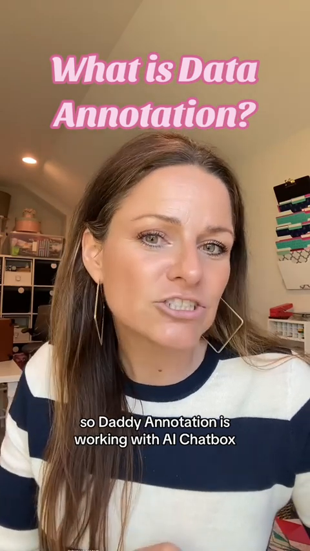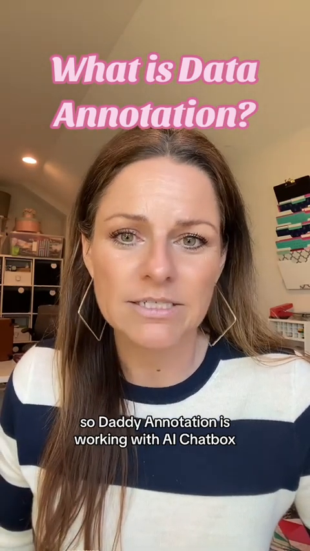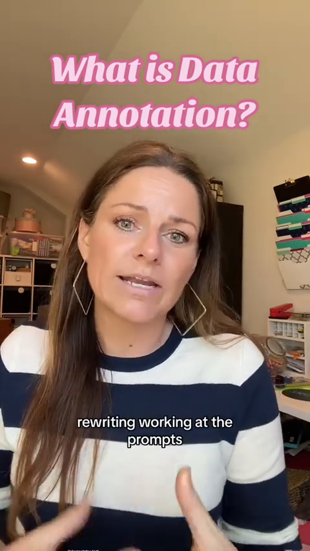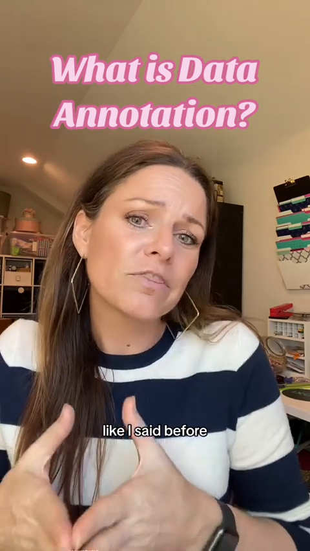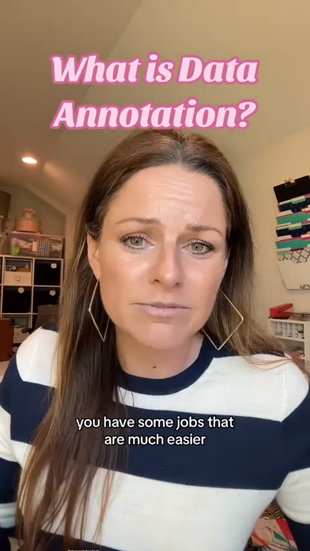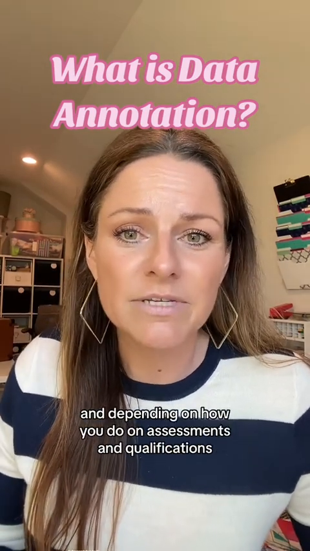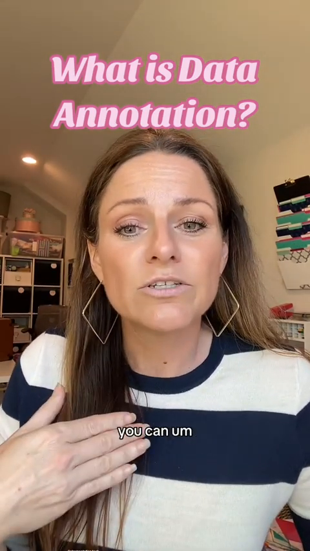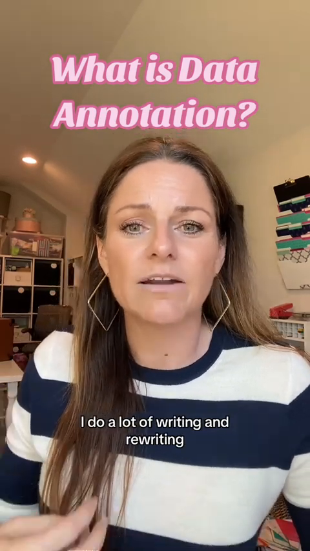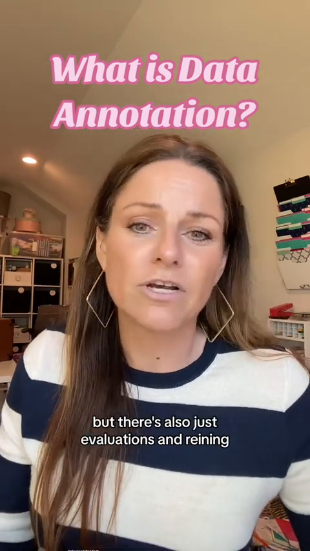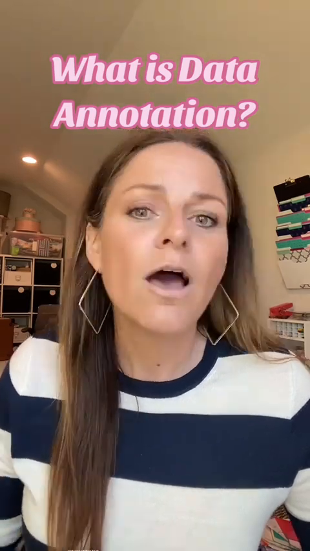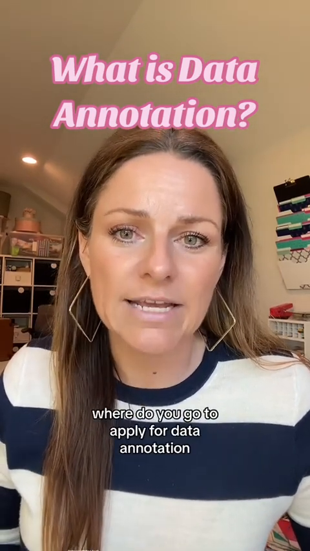Data annotation is working with AI chatbots. What you're going to be doing is rating and reviewing, writing, rewriting, working at the prompts. Like I said before, think ChatGPT, but there's all different variations. You have some jobs that are much easier, and depending on how you do on assessments and qualifications, you can open up avenues to make more money and do harder jobs and more writing jobs. I do a lot of writing and rewriting, but there's also just evaluations and rating, and those are a little bit easier and faster.